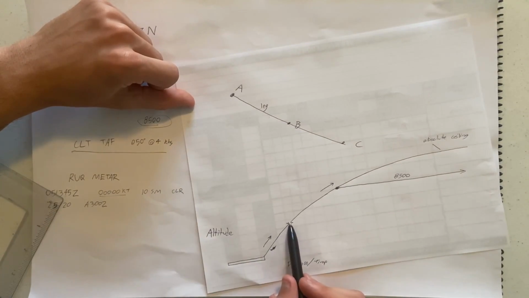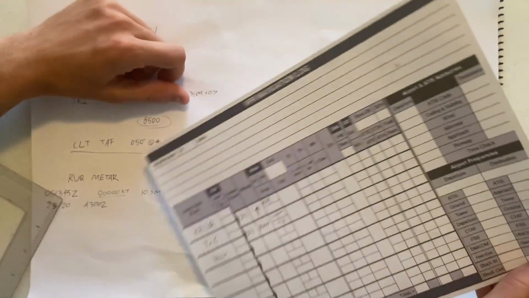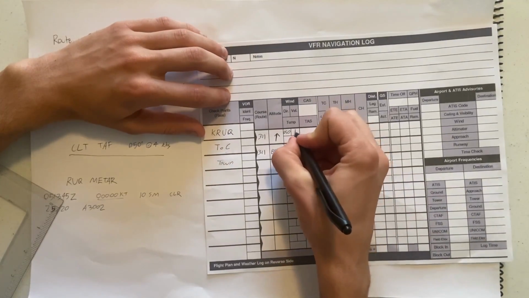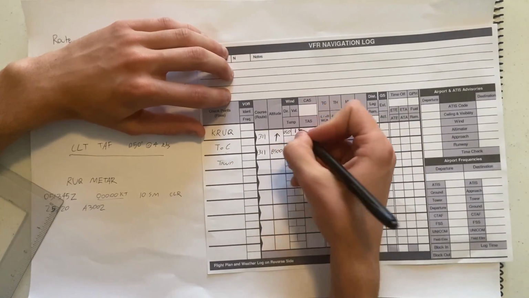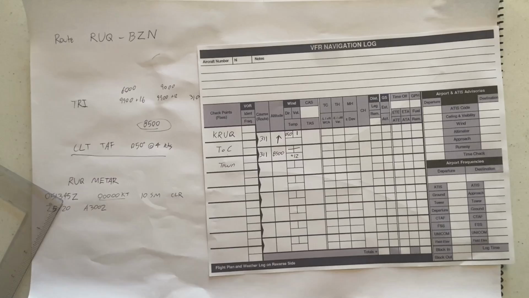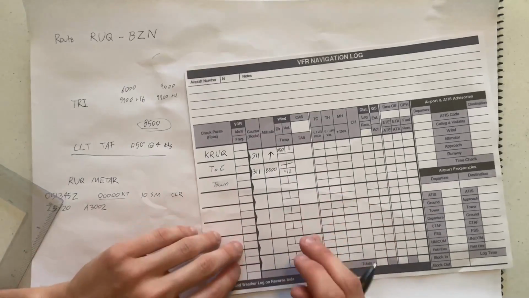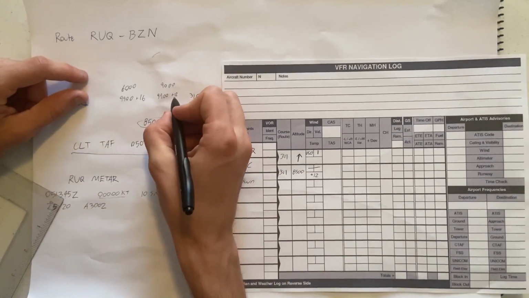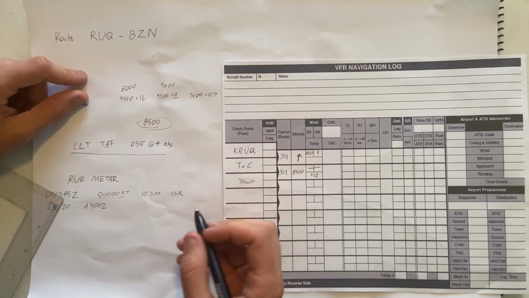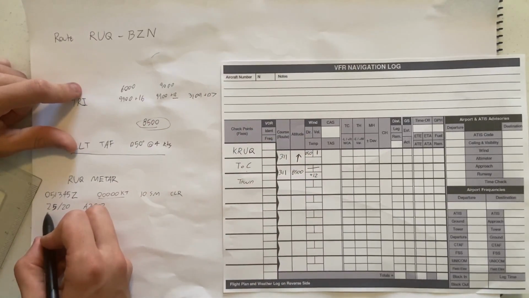But that's not the best estimate for what our wind is going to be like. So I'm going to do 050 at 1 knot. This is more similar to the higher level winds because we're spending more time at those higher levels. And our temperature, 12 degrees Celsius up there, and at the surface, right now it's 25.